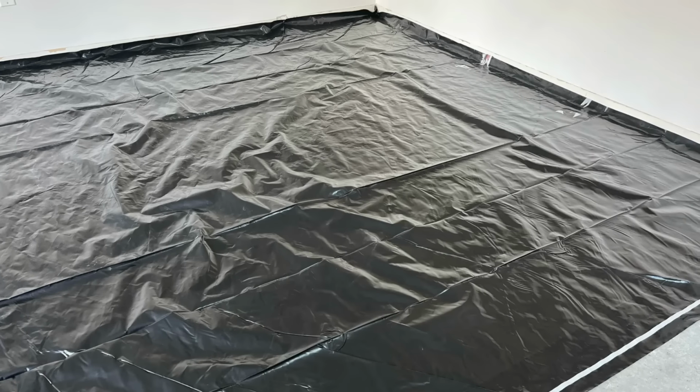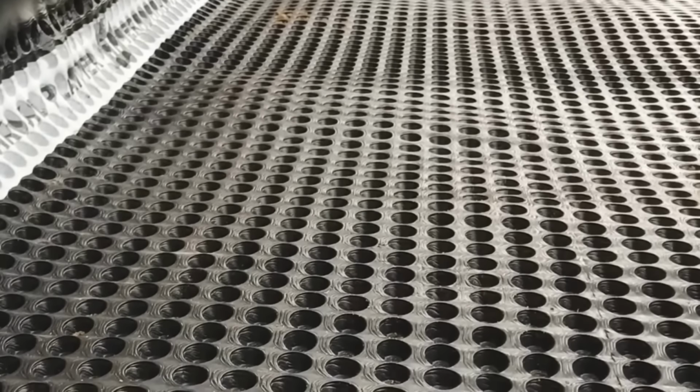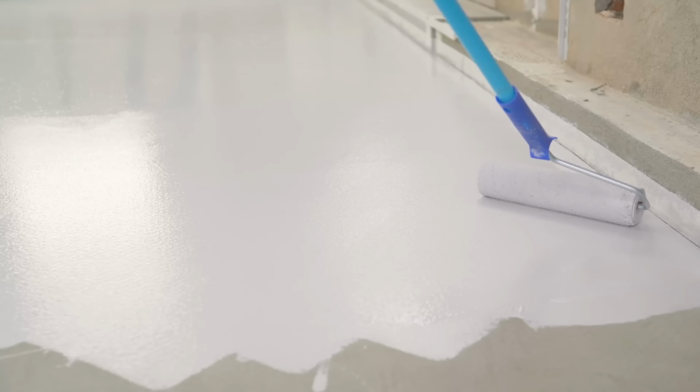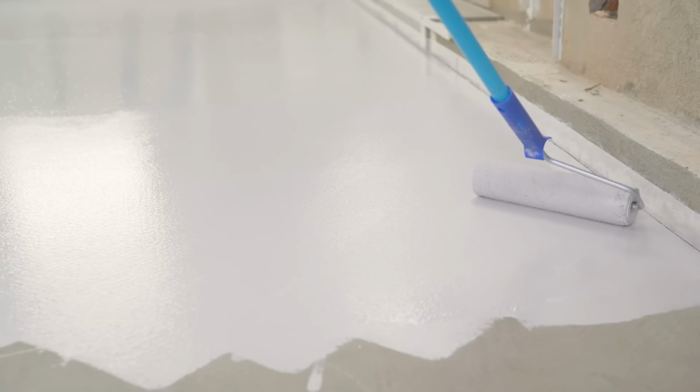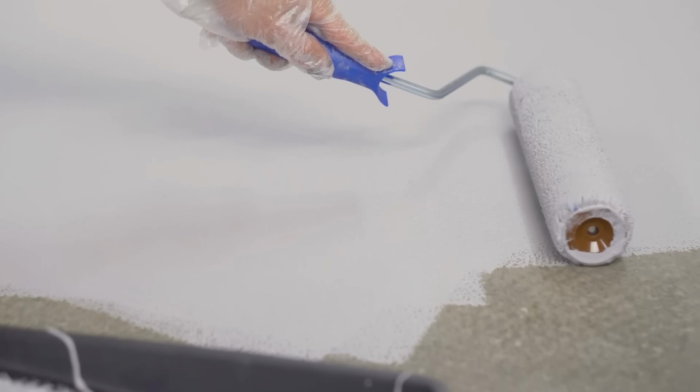There are several options for vapor control in this situation. We could use a plastic vapor barrier and tape it to our dimple mat at the walls. We could use another dimple mat installed over the damp slab to equalize vapor pressure, or we could use a liquid-applied epoxy vapor barrier, essentially coating the slab in a synthetic resin to prevent the movement of vapor up into the basement and the rest of the home.